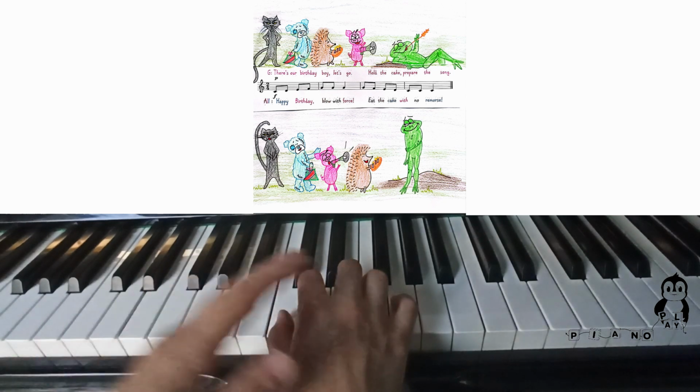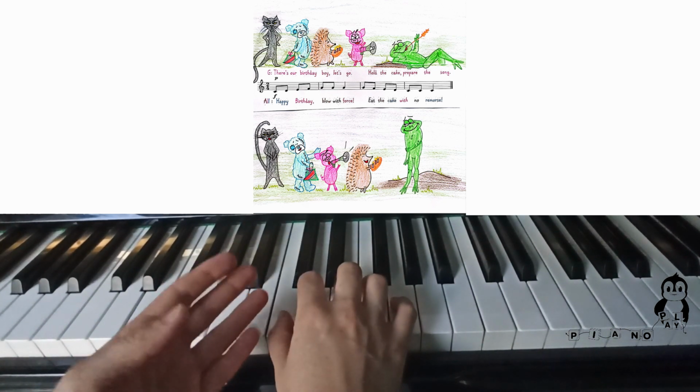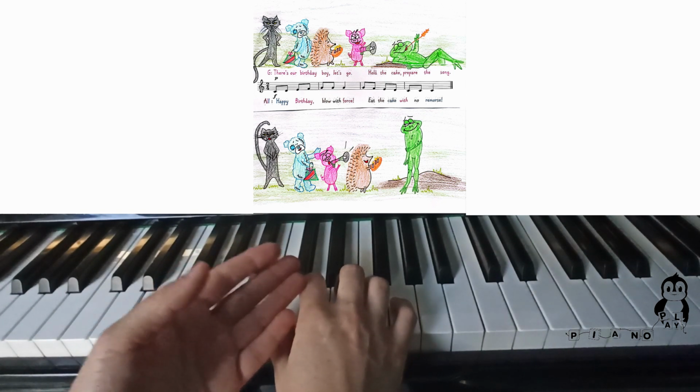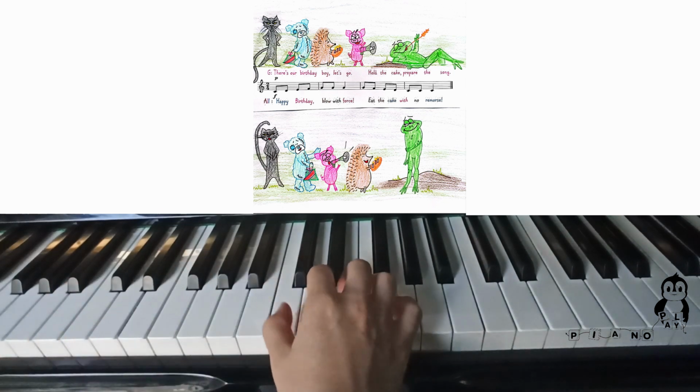And if you see that your student is already making a difference in sound between forte and piano, you can ask them to play some mezzo, either mezzo forte or mezzo piano, you choose. Let's try mezzo forte.